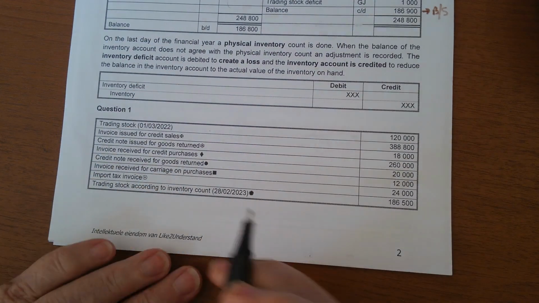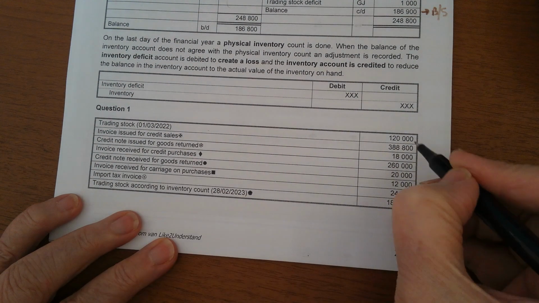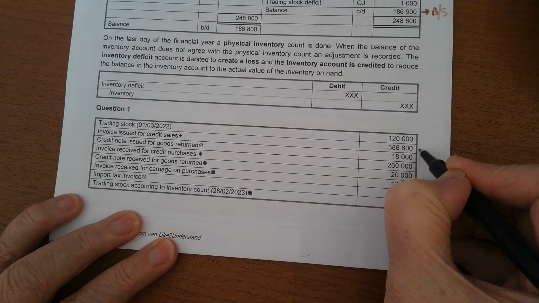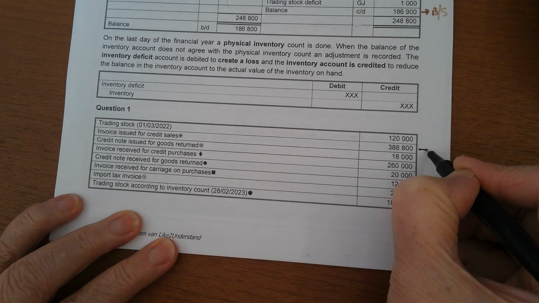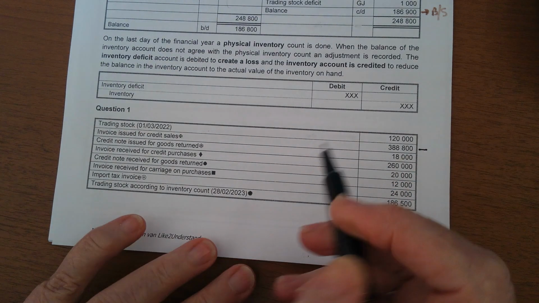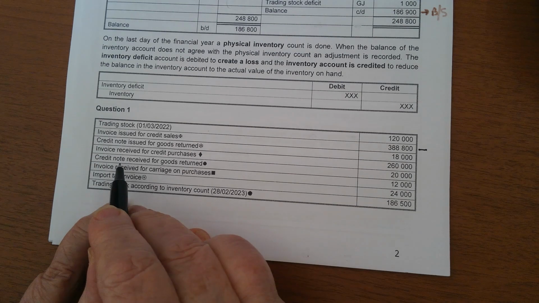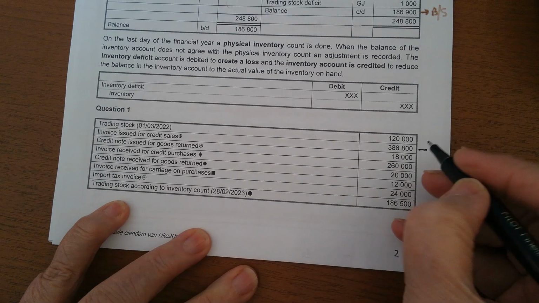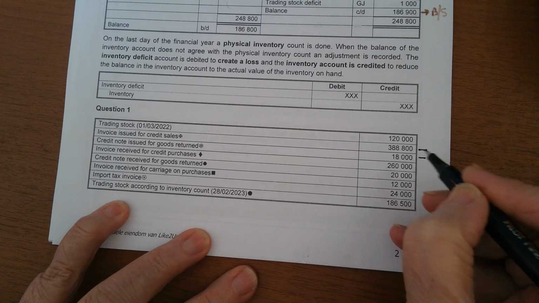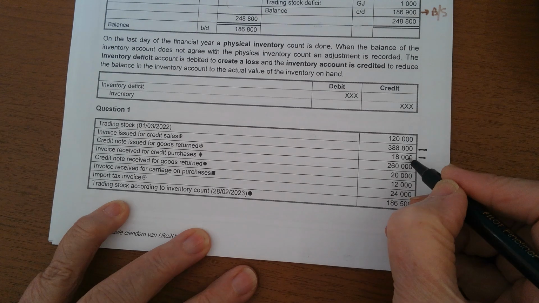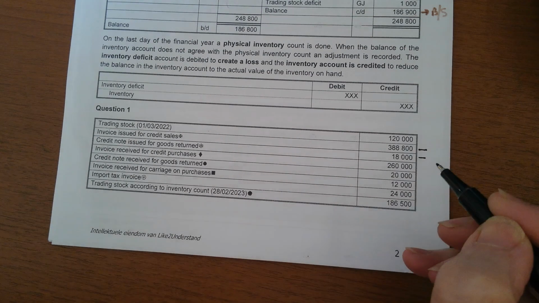Okay, if we look at the sales, there's credit sales of 388,800. And then if I look at the credit note issued for goods returned is 18,000. So my sales was actually decreased with 18,000.